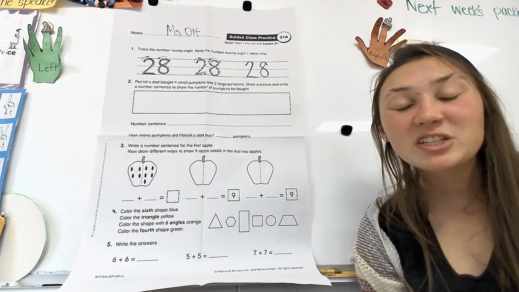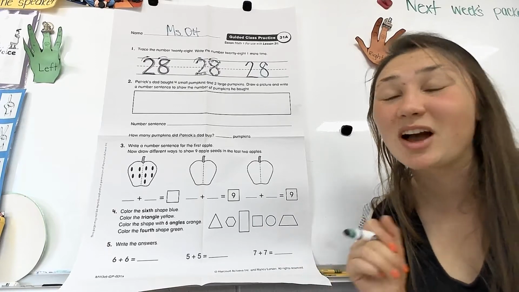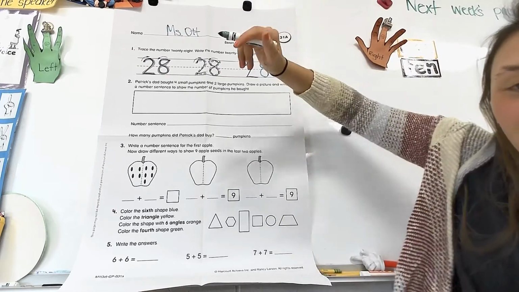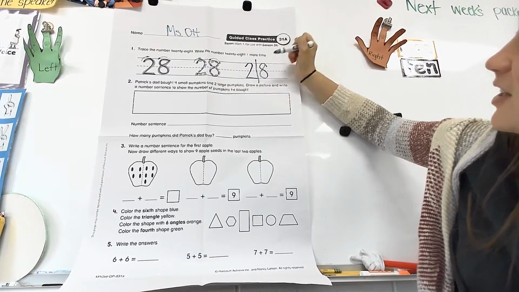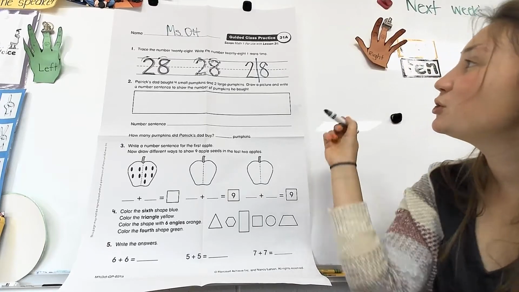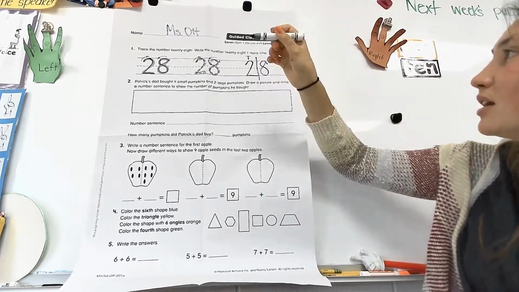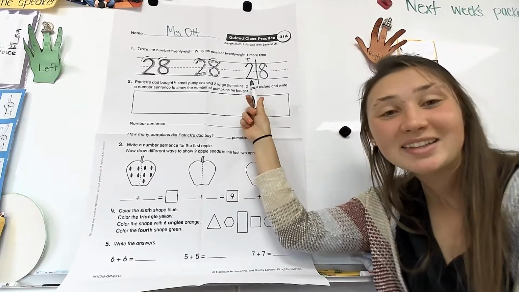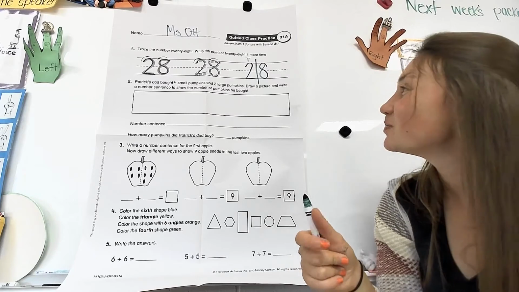Once you've written your 28, we are going to talk about the tens and ones like we always do too. So once you have that written, divide it in half. And I want you to make a T, the letter T above the 2, because that's the tens place. There are 2 tens in 28.